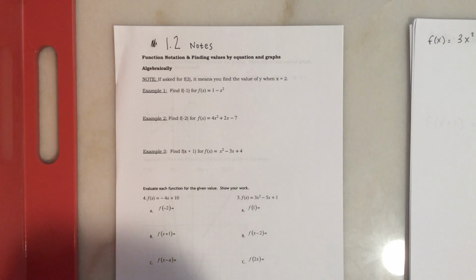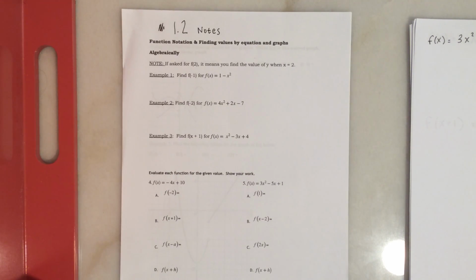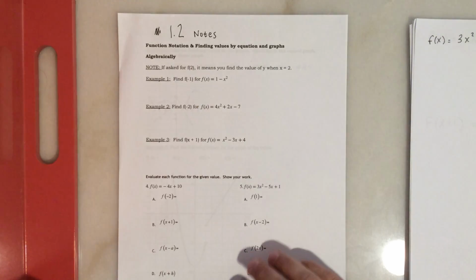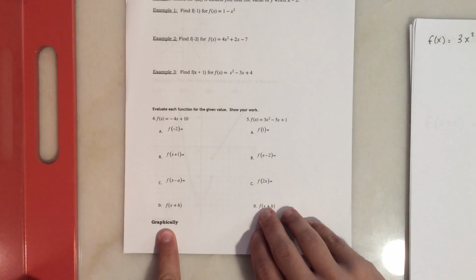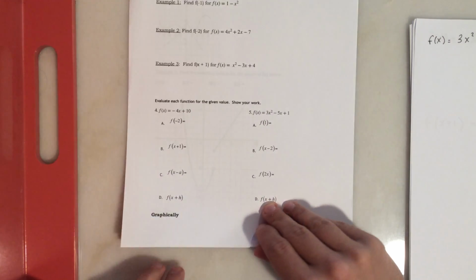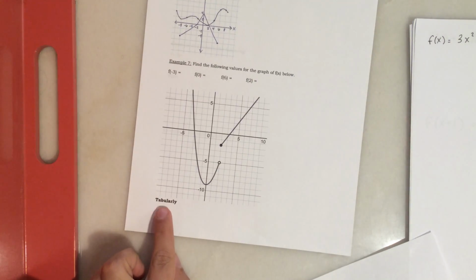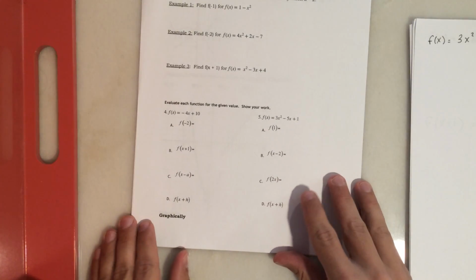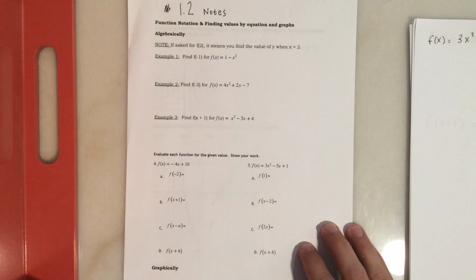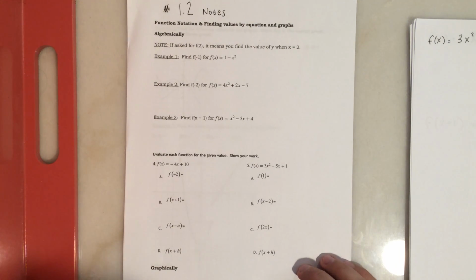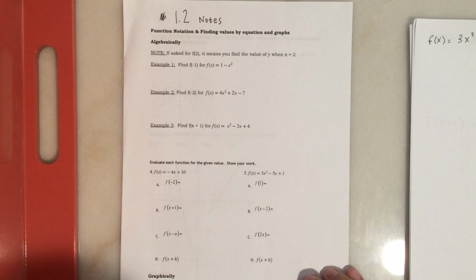Okay, so today we're going to be working on section 1.2, and we'll go through the notes together. These notes are on function notation and function evaluations. We'll do things algebraically. We'll eventually get to looking at a graph, learning how to evaluate functions with a graph, and then much later on we'll look at a table and learn how to evaluate functions tabularly using a table. But first is, I hope, the one you're most familiar with, and that is evaluating functions algebraically.